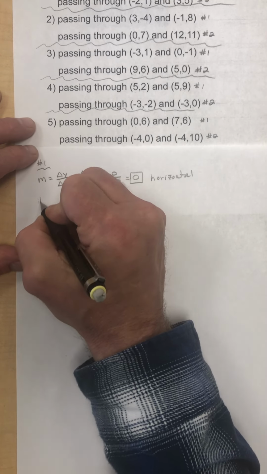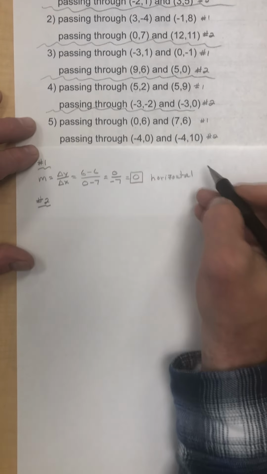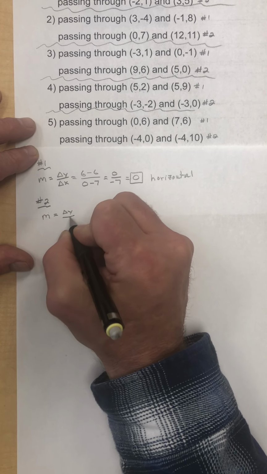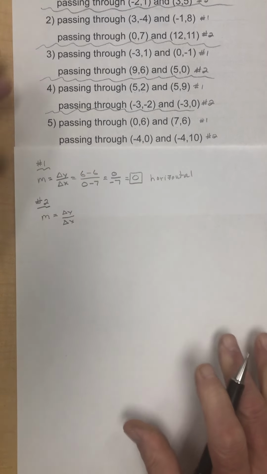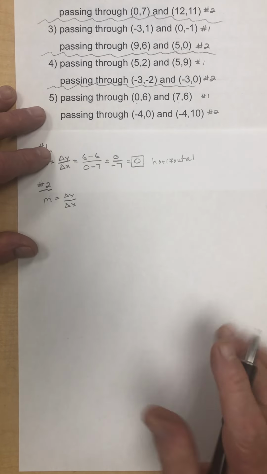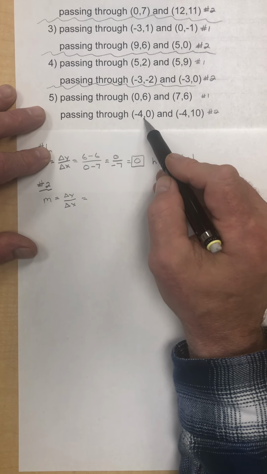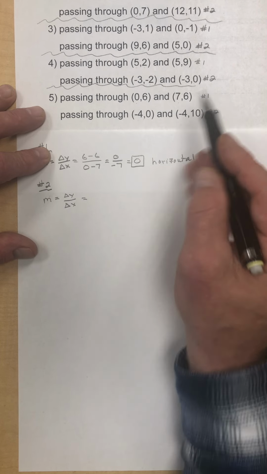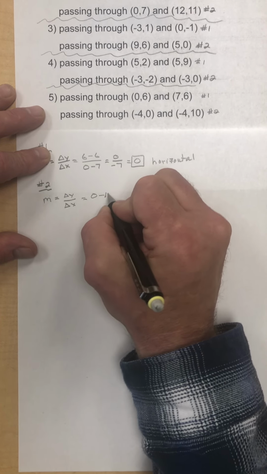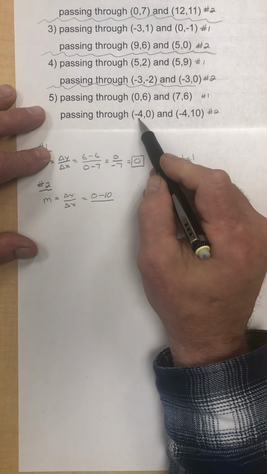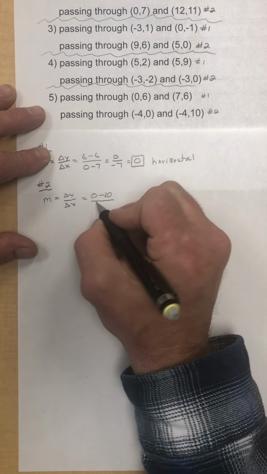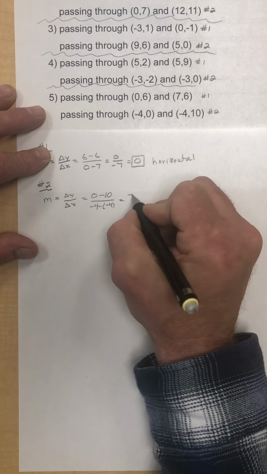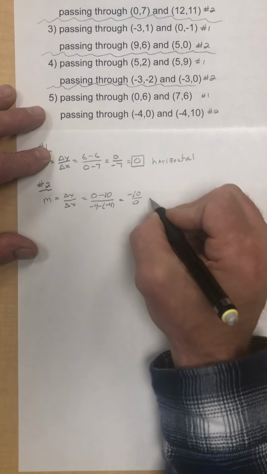Okay, then I do the second line. So my slope is delta y over delta x. Okay, and so let's see what I get here. I'm going to go these guys minus these guys. So my delta y would be 0 minus 10. And then when I do delta x, I go -4 minus a -4. Okay, so I'm going to get a -10 over 0.